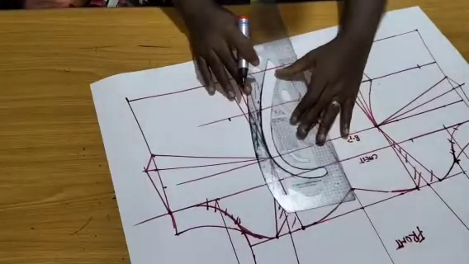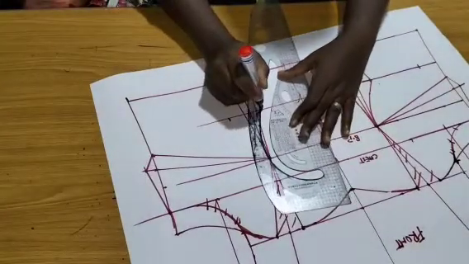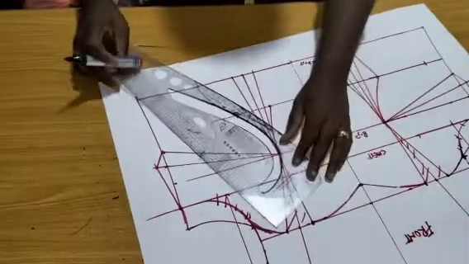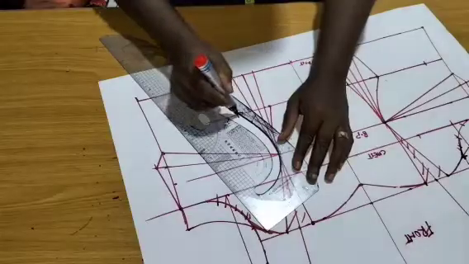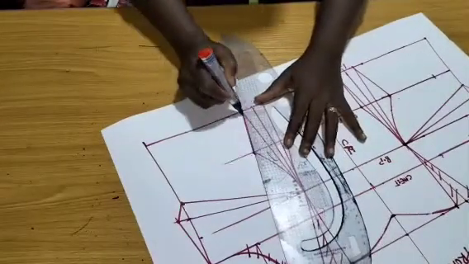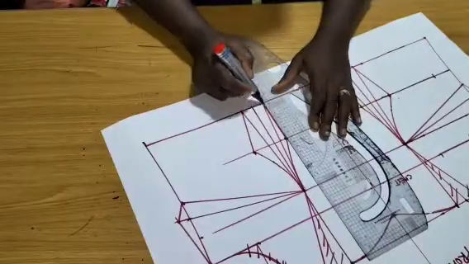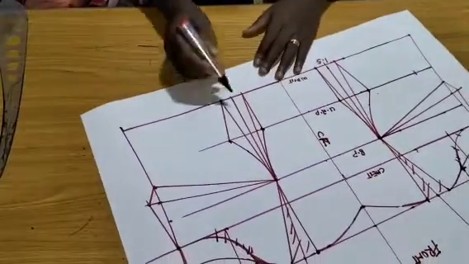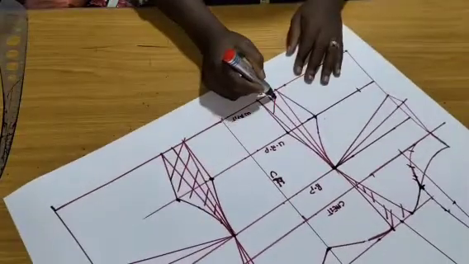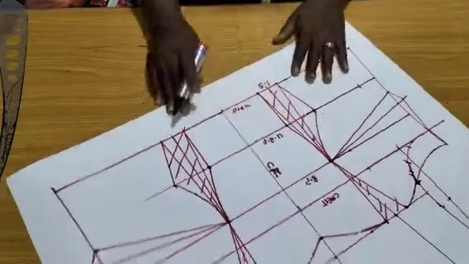So I'll also place my ruler from that point to the bust point like this. I'll do the same from here to this point. Then I'm going to connect this line to this line and I'll go like this as well. So I'm going to cut off every dart I have here. I'll cut off everything I have here right now.